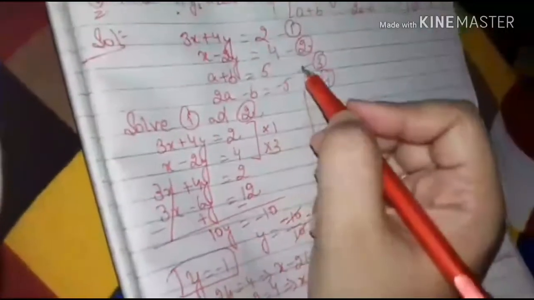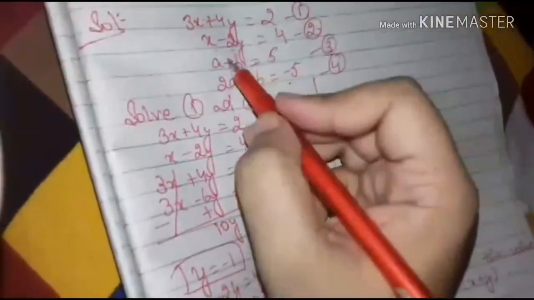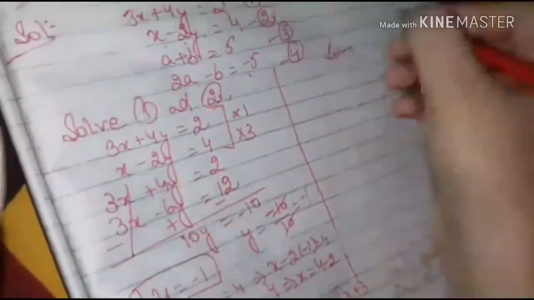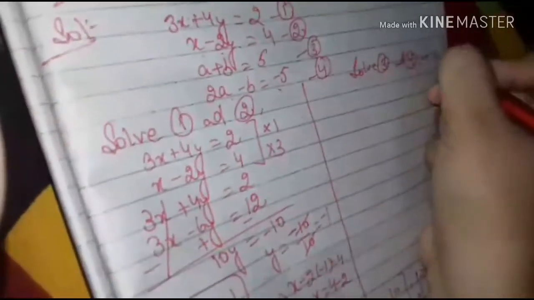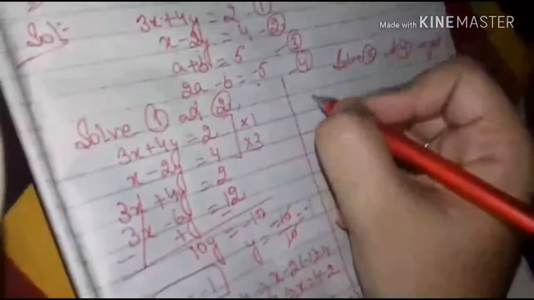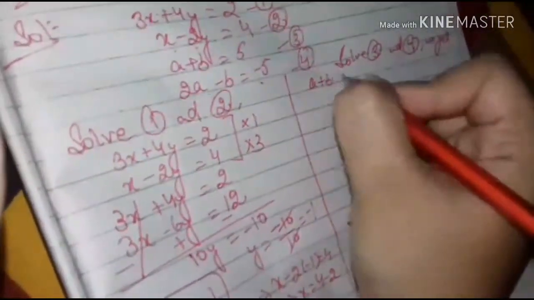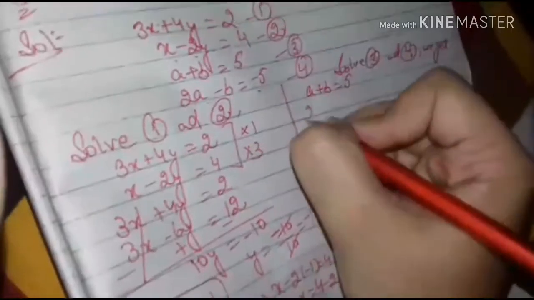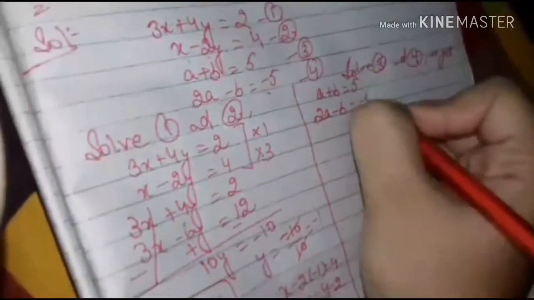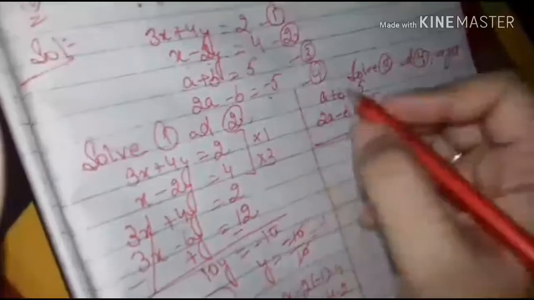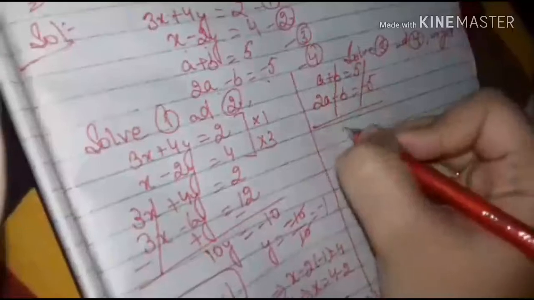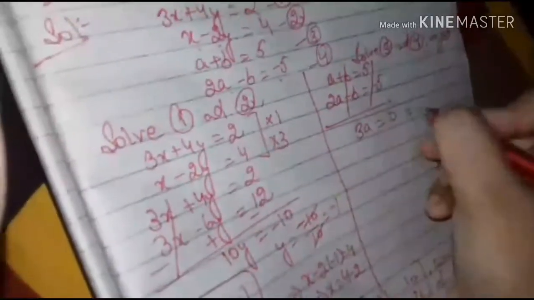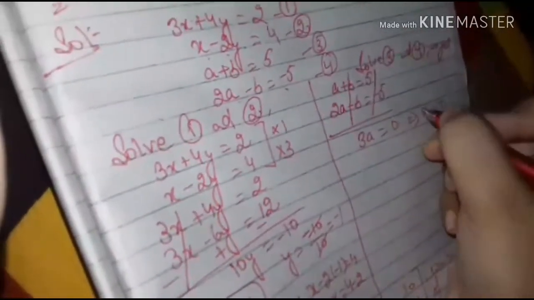Now in equations third and fourth we have the same variables. So solve third and fourth, we get a plus b is equal to 5, 2a minus b is equal to minus 5. Simply cancel out. This will be equal to 3a equal to 0 implies a equal to 0.